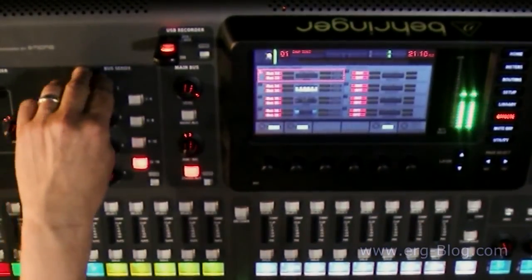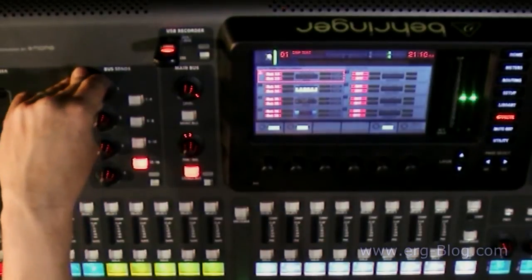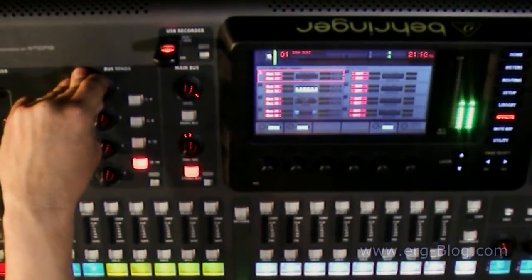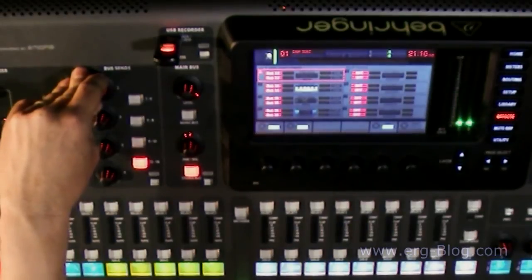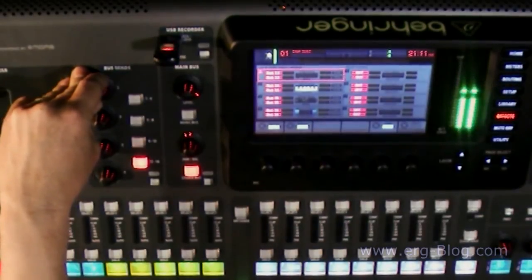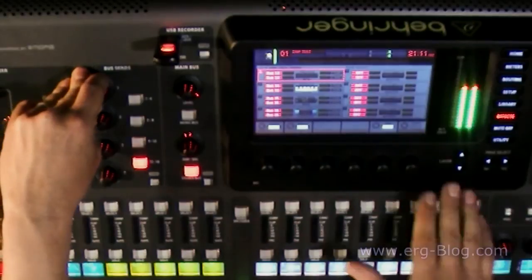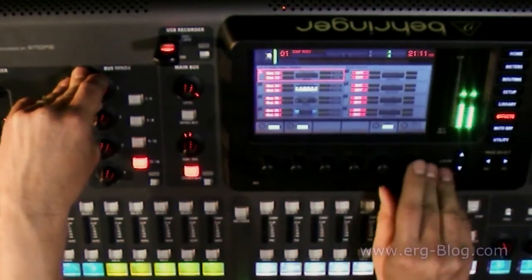So probably in order to make it work properly, I'm gonna have to assign it to the assignable section to do the tap. I don't have to do it right now. Let's try to move on to the next one.